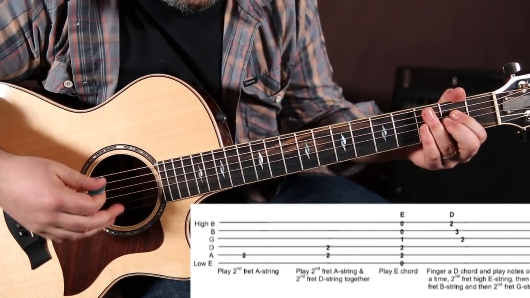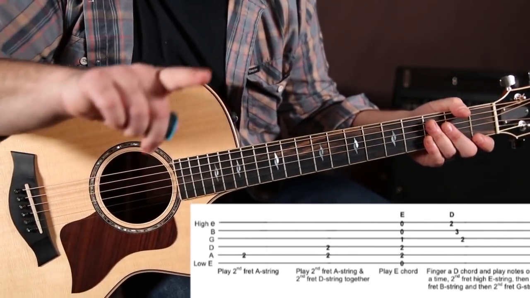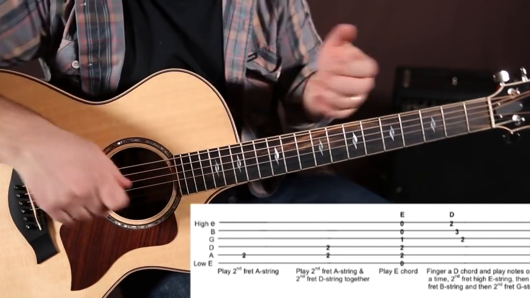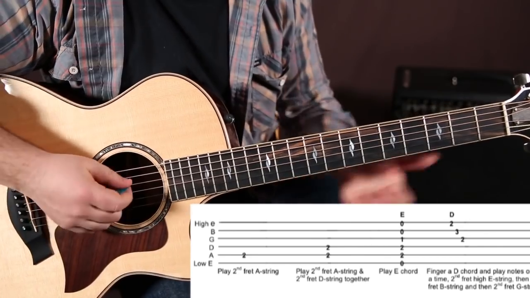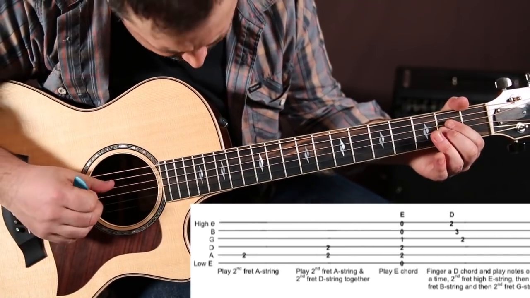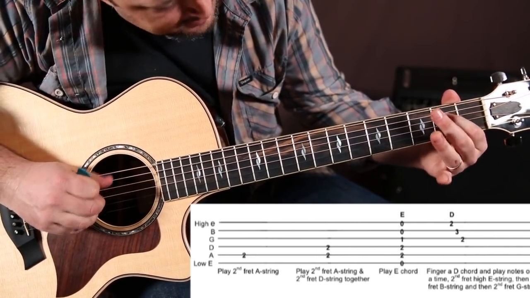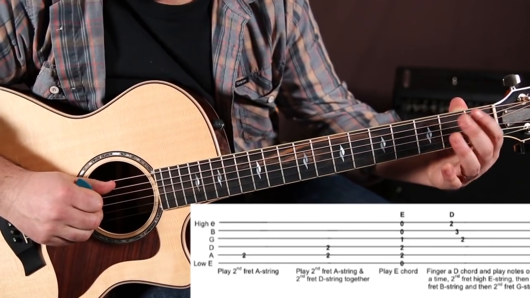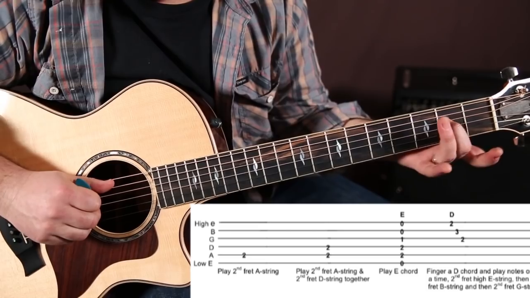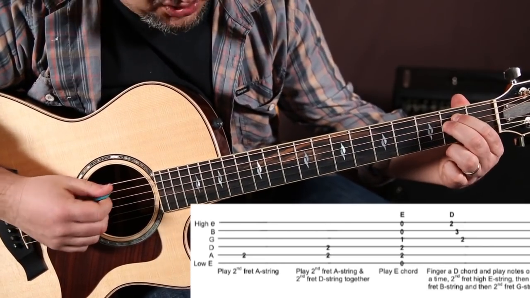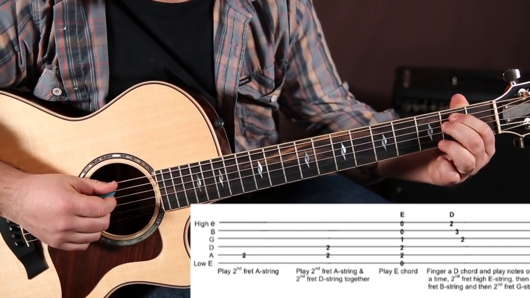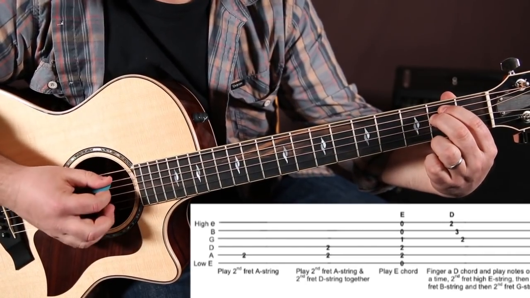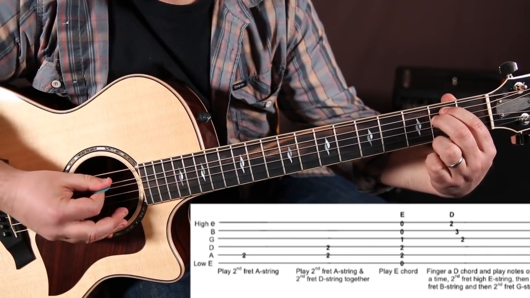You play them at the same time. So whenever you're looking at a tab and the numbers aren't going left to right, but they're stacked, that means they're played at the same time. So if you look at that next thing, it's number 2 on the A string, as in Eddie 8, but then also 2 on the next string, the D string. So look at what it looks like on the chart there, and then look at my hand here, and you'll see that it's these 2 notes played together.